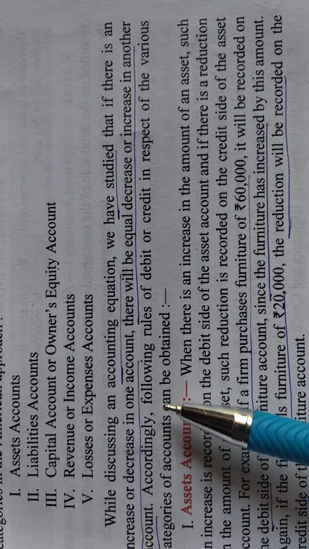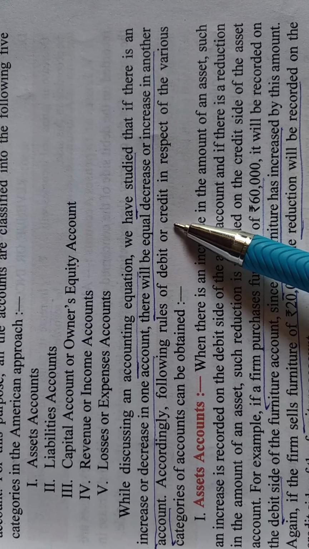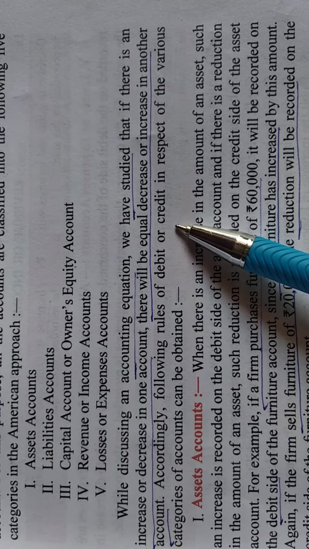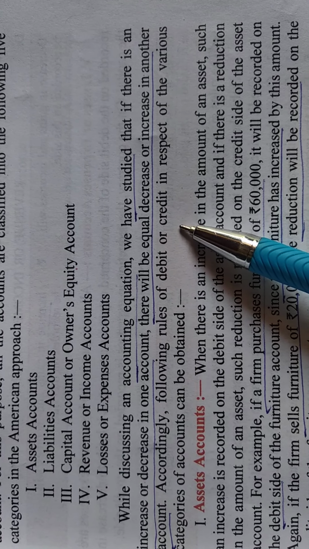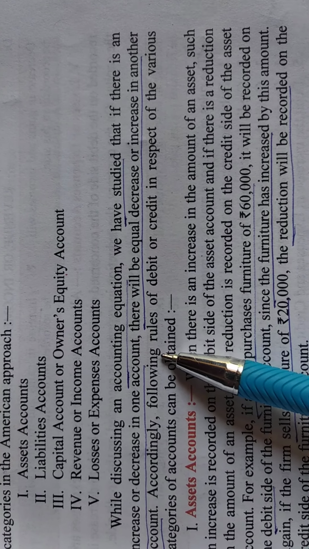I have told you for every debit there is also a credit entry which is equal to the debit.